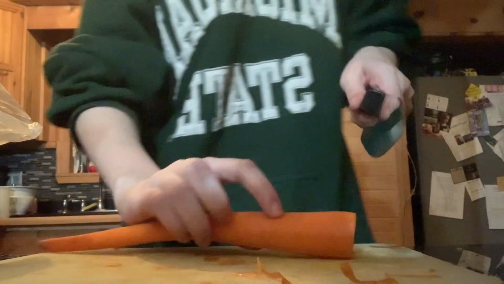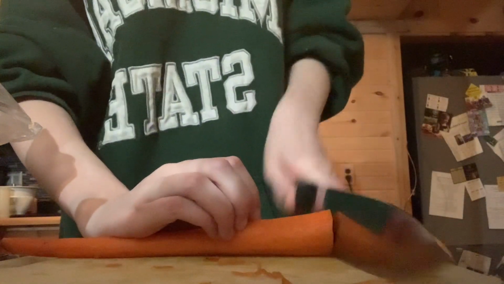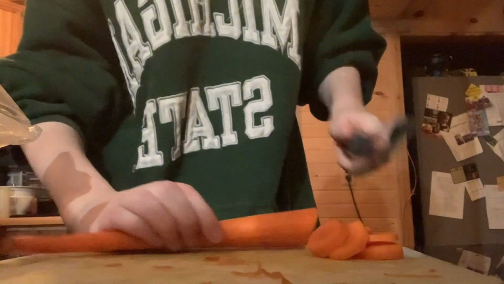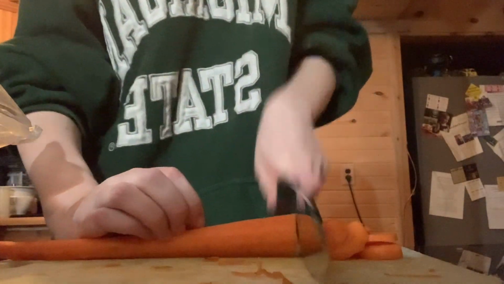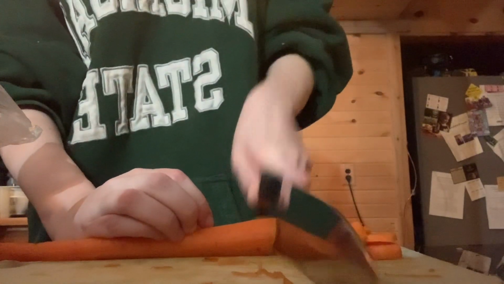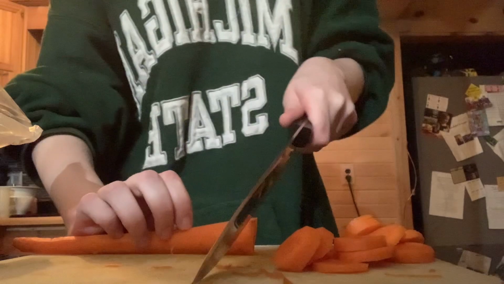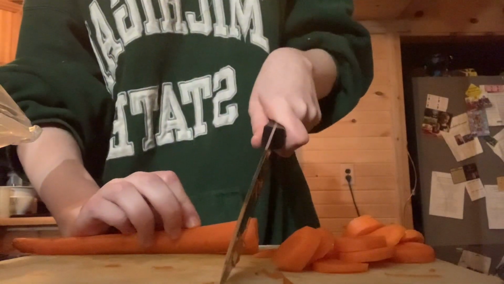Now you're gonna take your other carrot, you're gonna do the same thing. Now, when you're cutting, your fingers should be like this, but I never knew how to handle things like that, so I just kind of cut however I want. You see all these fancy people cutting off fast. You don't gotta do that.